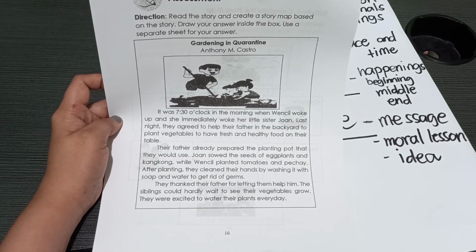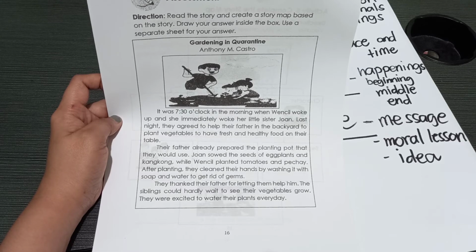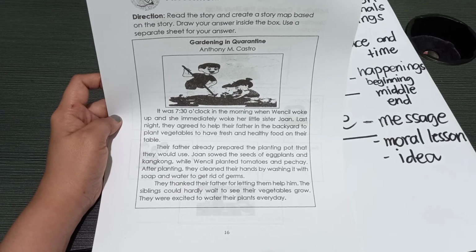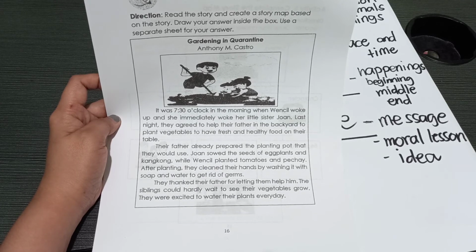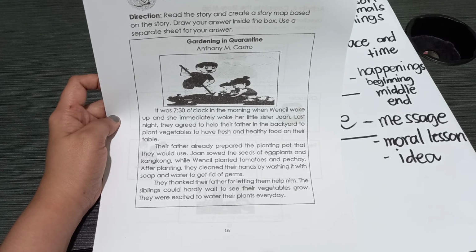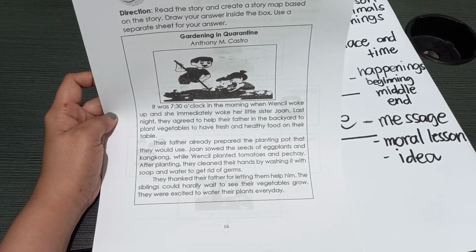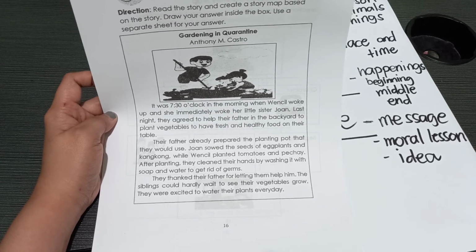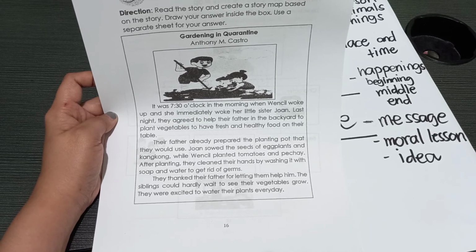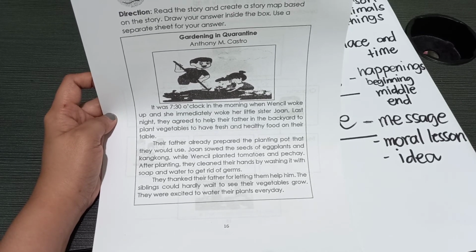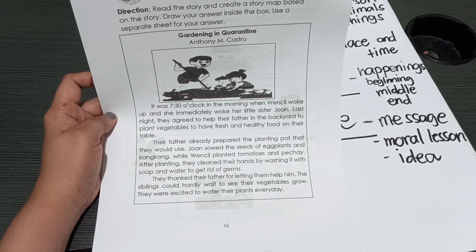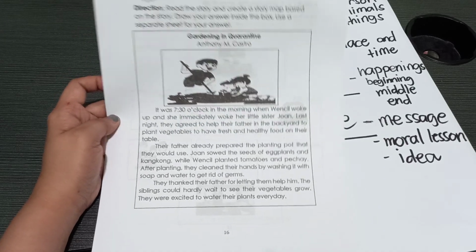After planting, they cleaned their hands by washing it with soap and water to get rid of germs. They thanked their father for letting them help him. The siblings could hardly wait to see their vegetables grow. They were excited to water their plants every day.